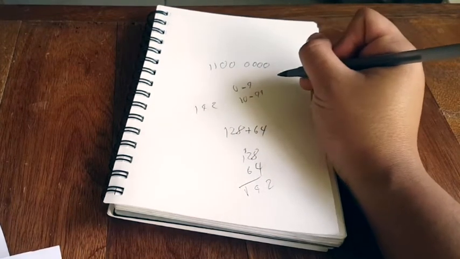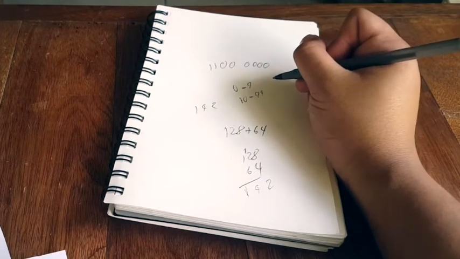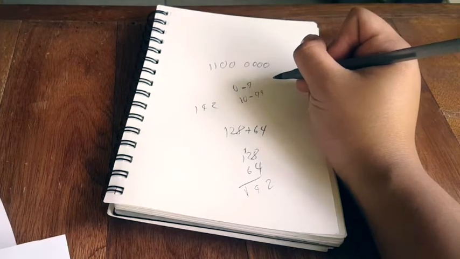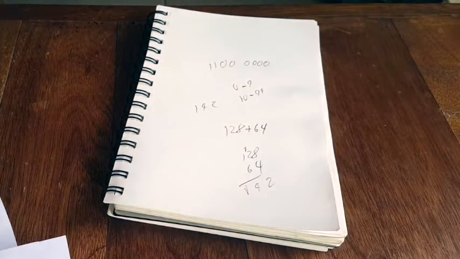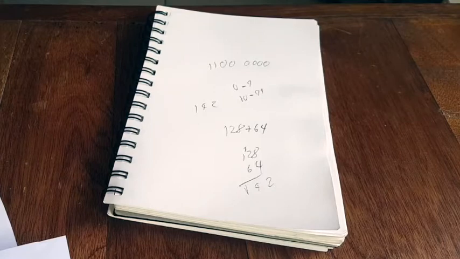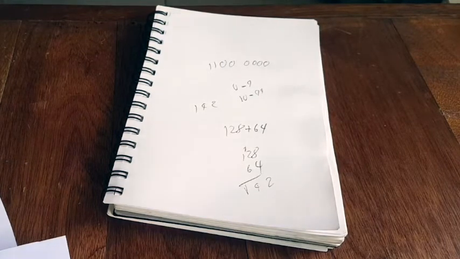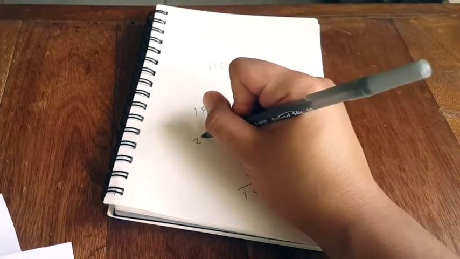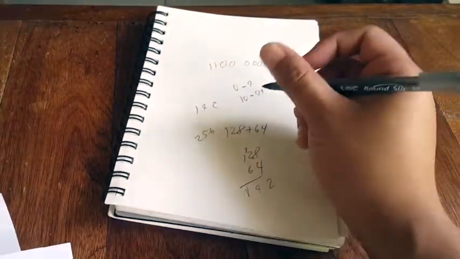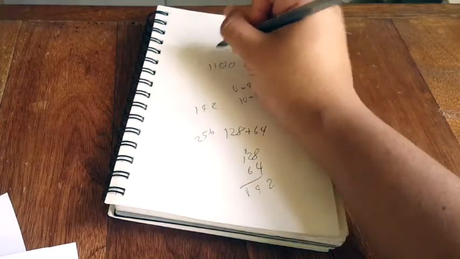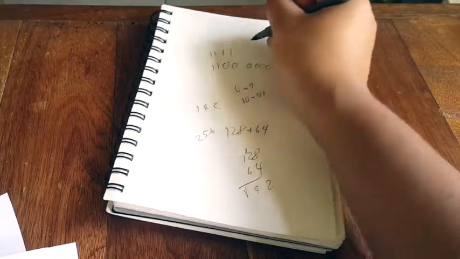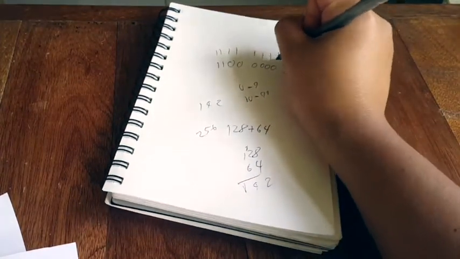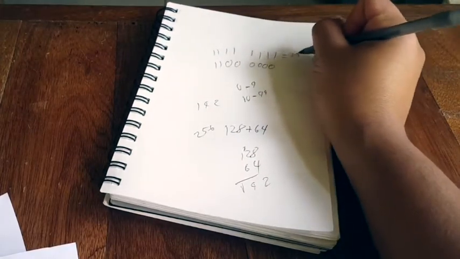It's a similar case with binary. So instead of 256, because 256 is the new place value, it's the one below it. So that's why it's 1 1 1 1 1 1 1 1 equals 255.